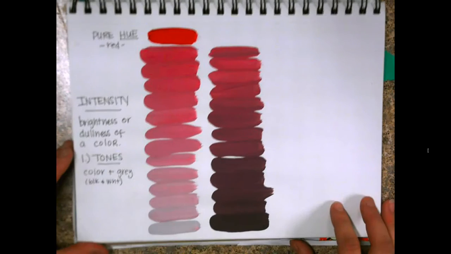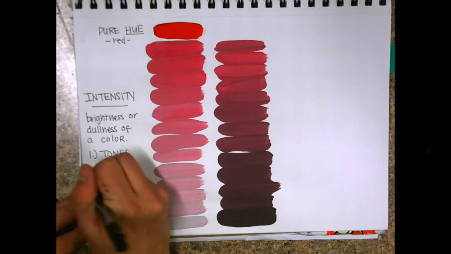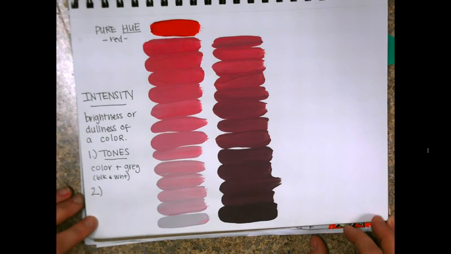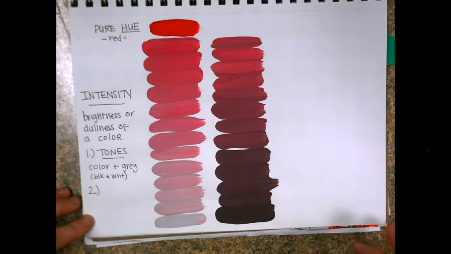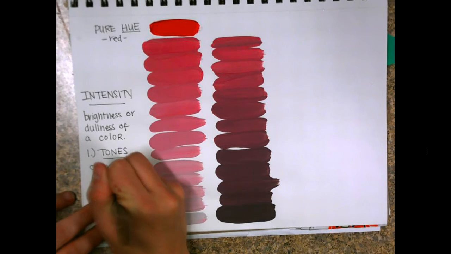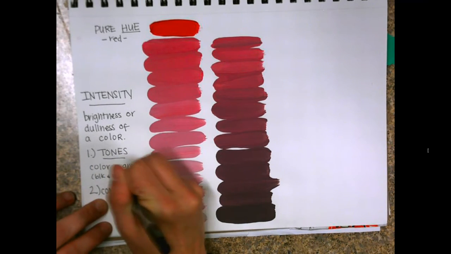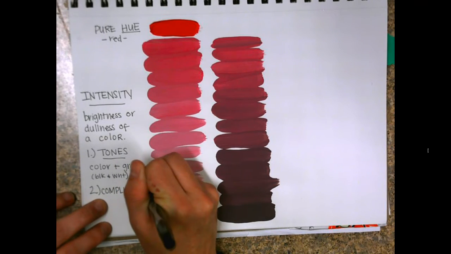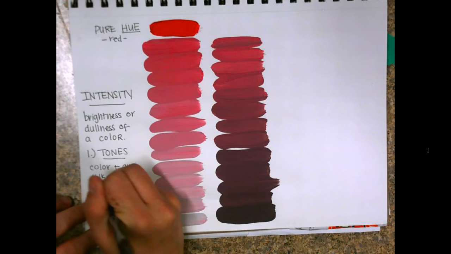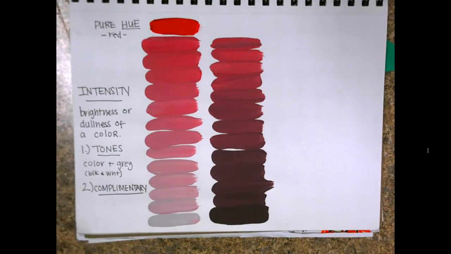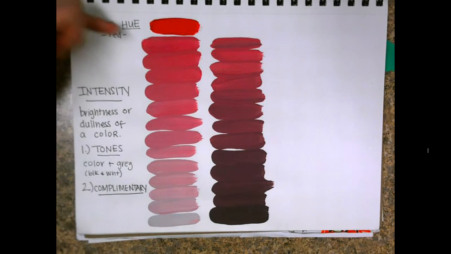The second way is by mixing a color with its complementary color. A complementary color is a color that is the opposite of another color.